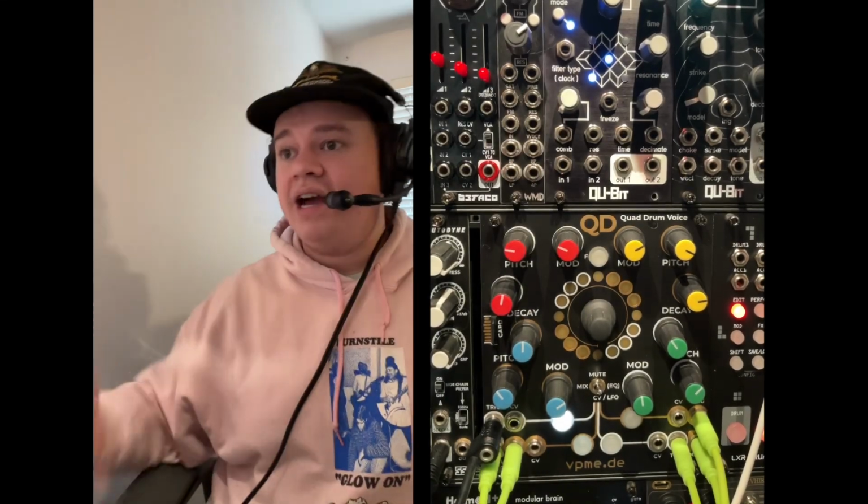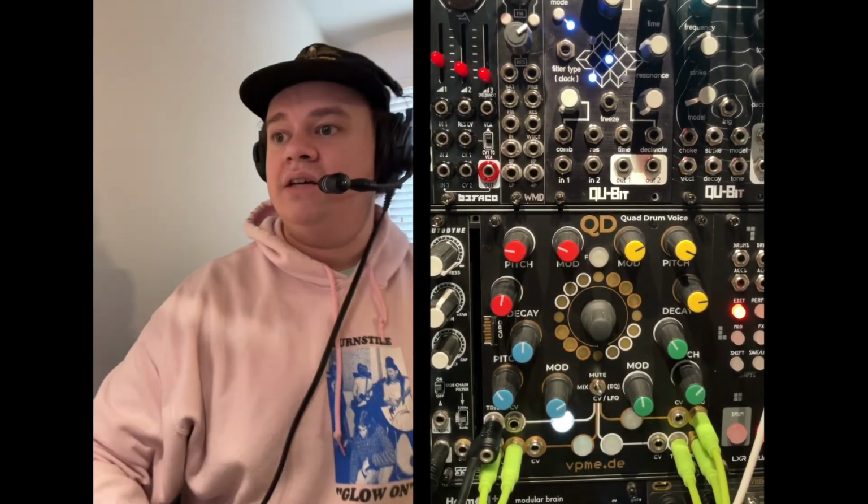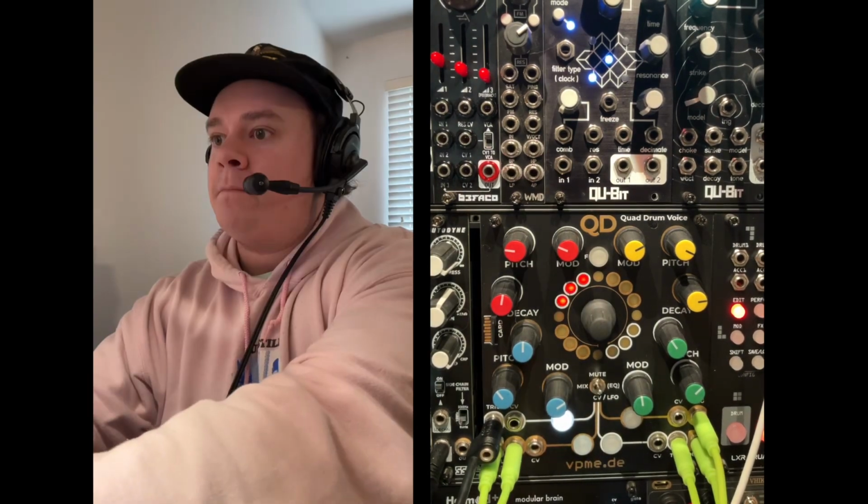Hope you're doing well. Today I am rambling about the VPME.de QD. It's the quad drum. It sounds like this.